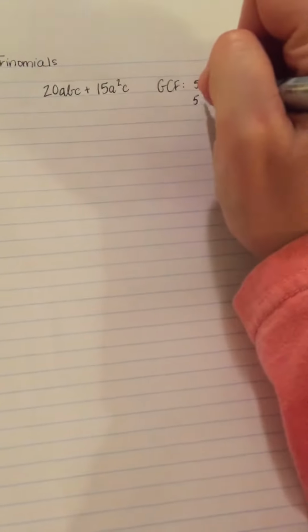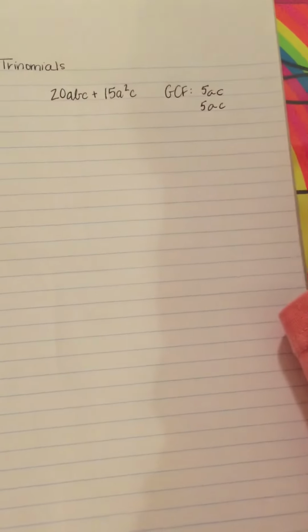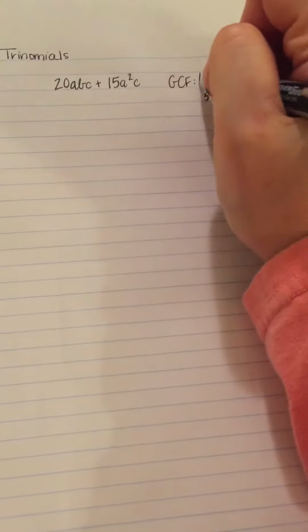Now start looking at your variables. Well, they have one A in common. They don't have any B's in common. They only have one B here, but not in the second term. And then they do have one C in common. Okay, so your GCF is actually 5AC.